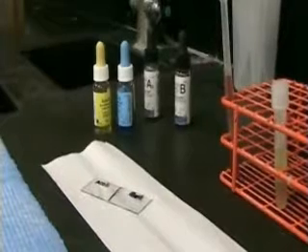Let's look and see. No agglutinates were formed with A or B. This tells us that our patient's red cells do not have antigen A or antigen B.